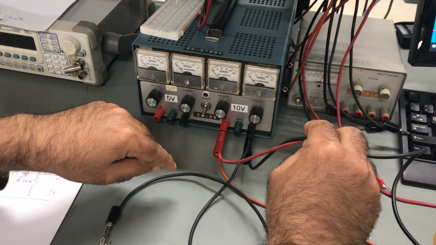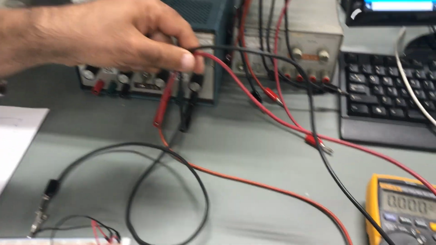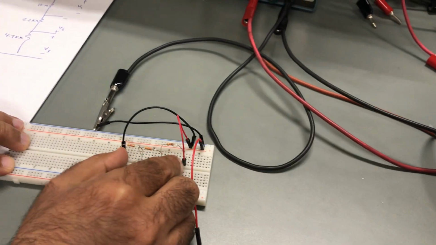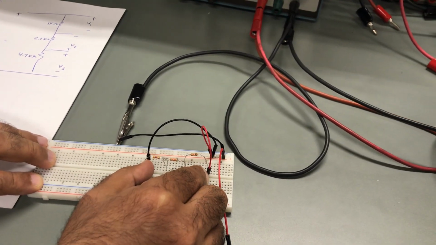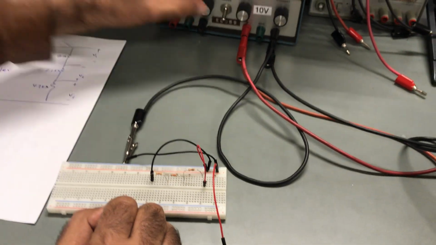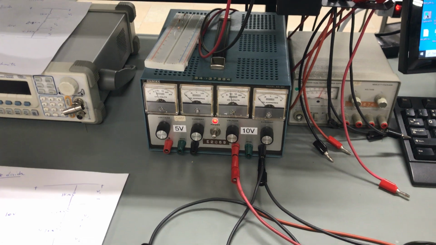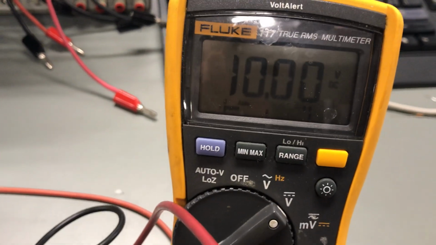So this is the power supply. This is the voltmeter. It's connected in parallel to measure the voltage across the power supply. This voltage is the same as the voltage between these two points, which is the same as the voltage between these two points. Now I will connect, turn it on, and now I'm measuring 10 volts, like what I said.